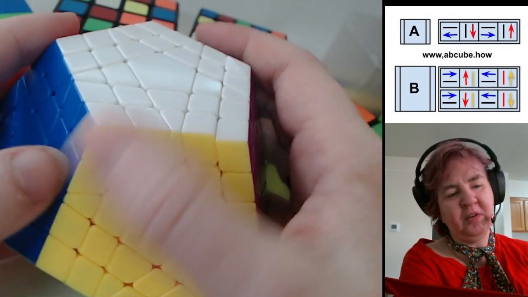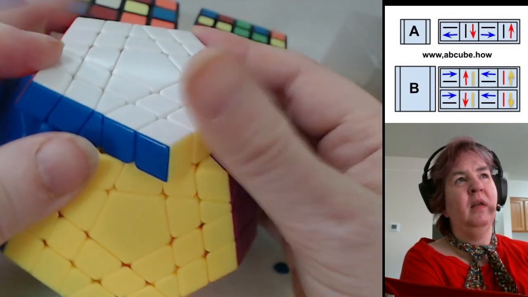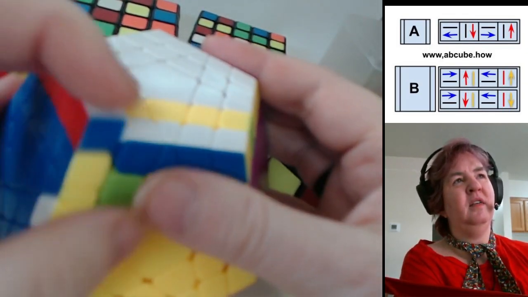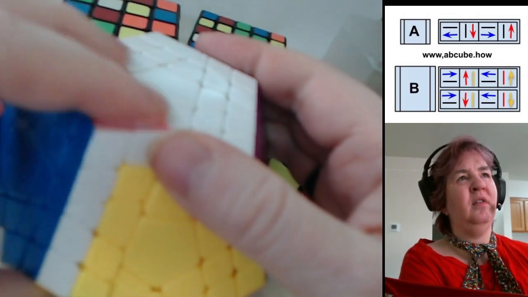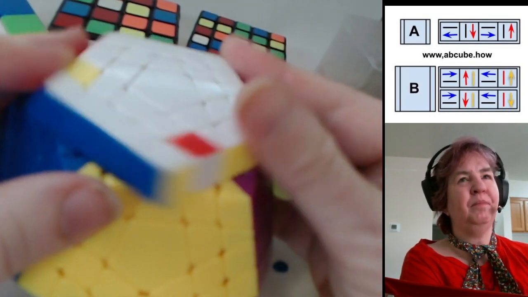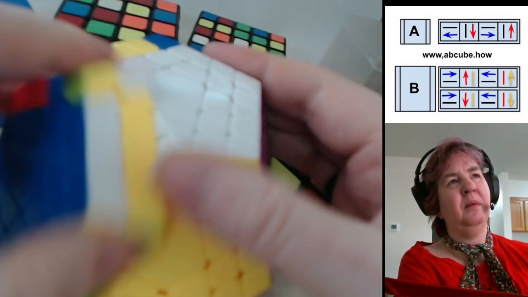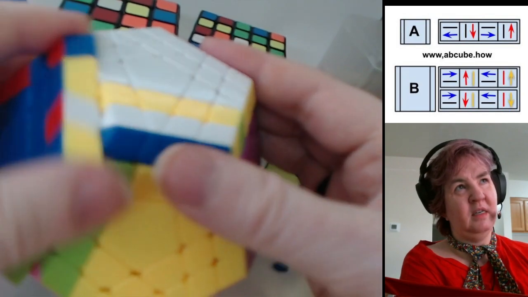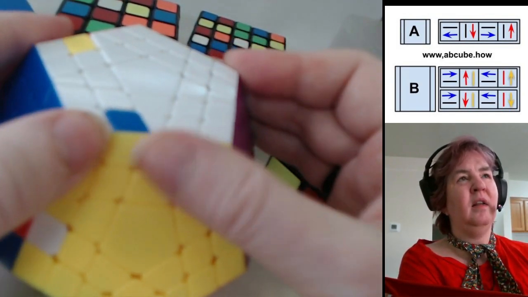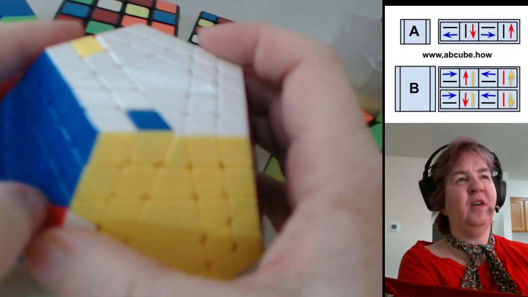Here's what Formula B does on one side. Up, down, down, and it has the effect of moving 3 edge pieces. Up, down, down. And again, line up the corners to match the front, determine which direction it's going to go.